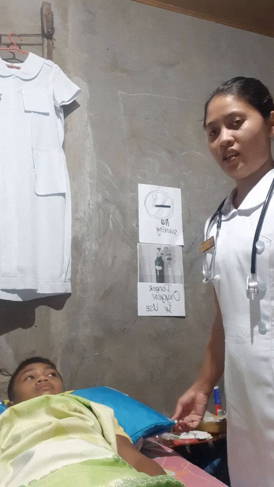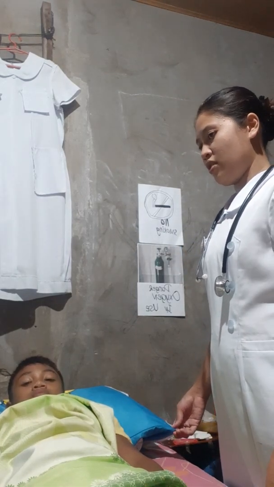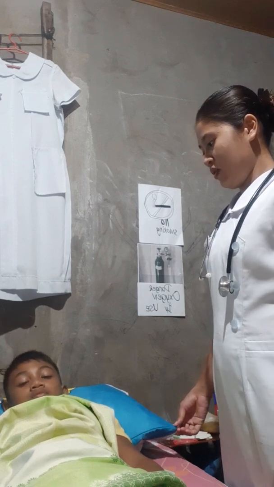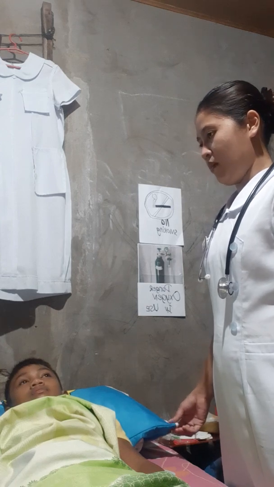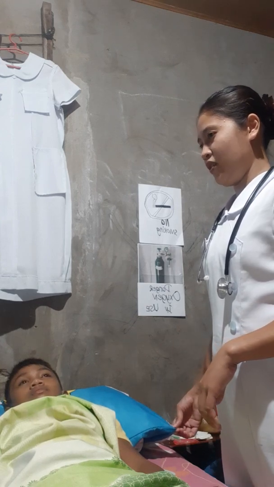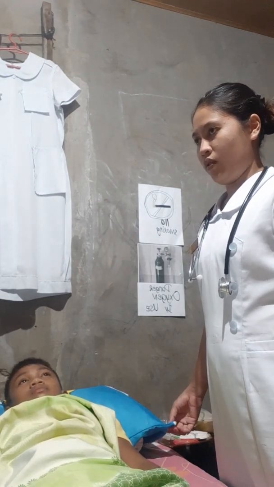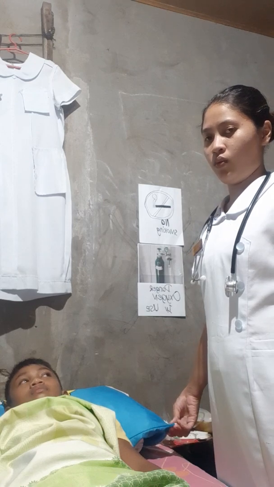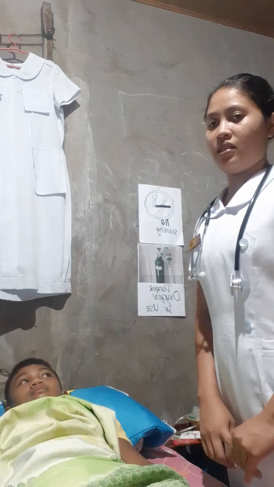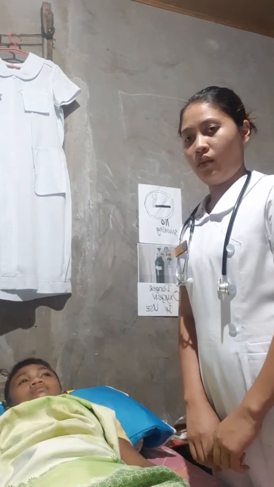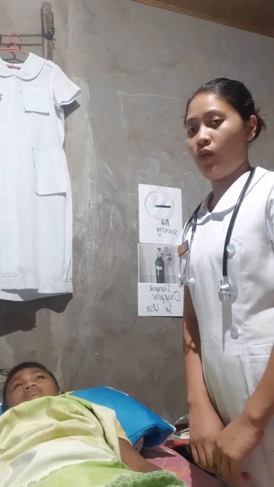Then explain the procedure. This procedure is oxygen therapy using face mask. This will help you breathe more than the cannula can help you. So, more oxygen for you. It helps you to breathe easily. Next, explain why we are doing this and what we are going to do to the client.